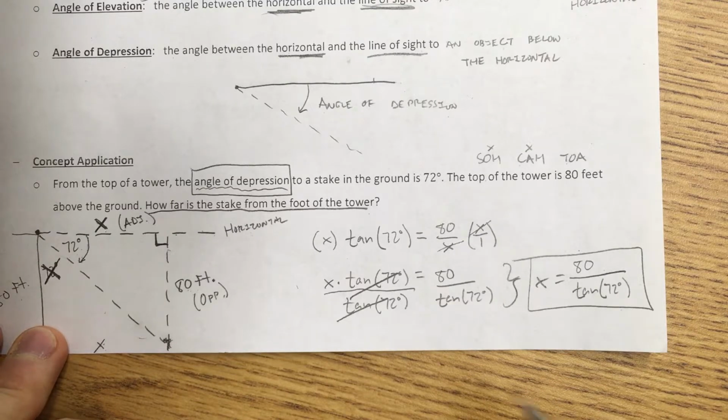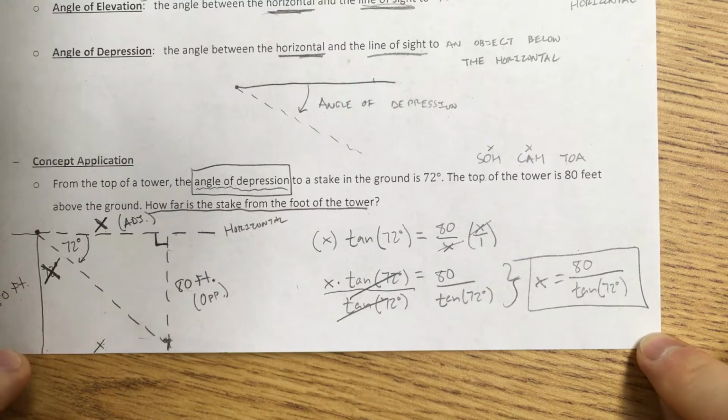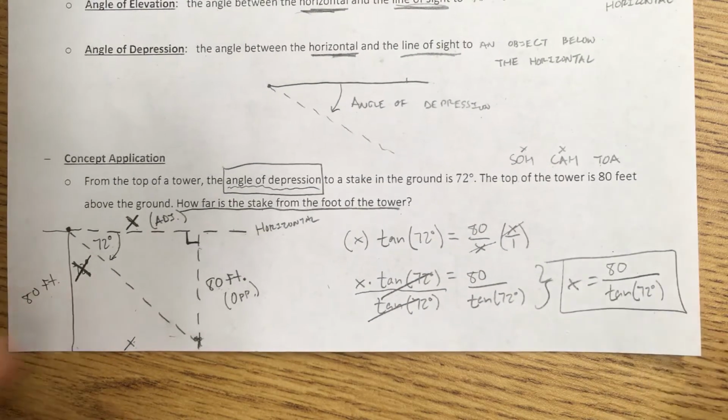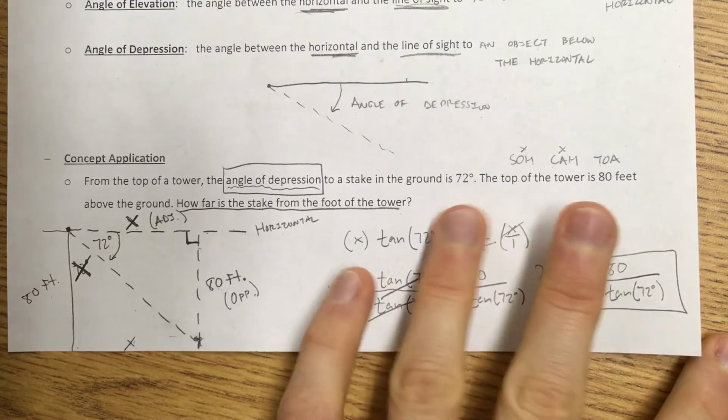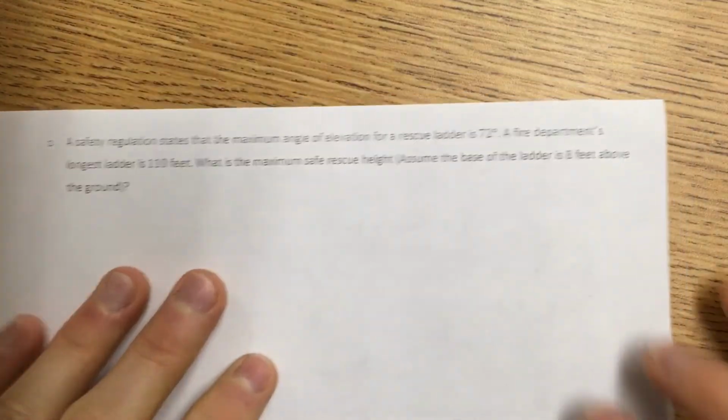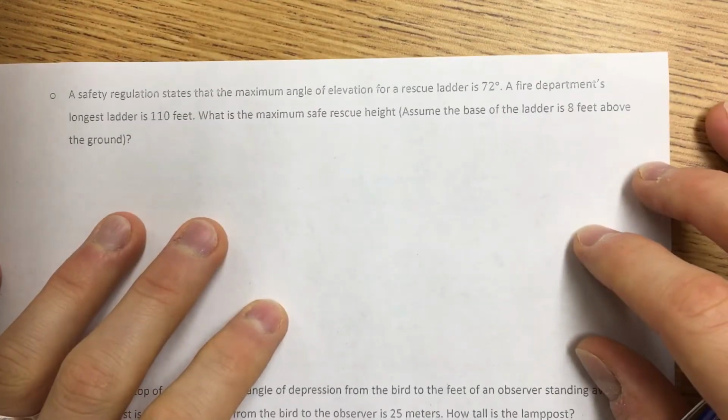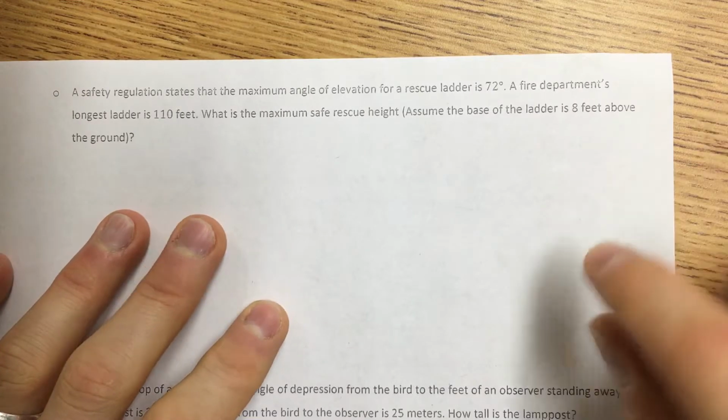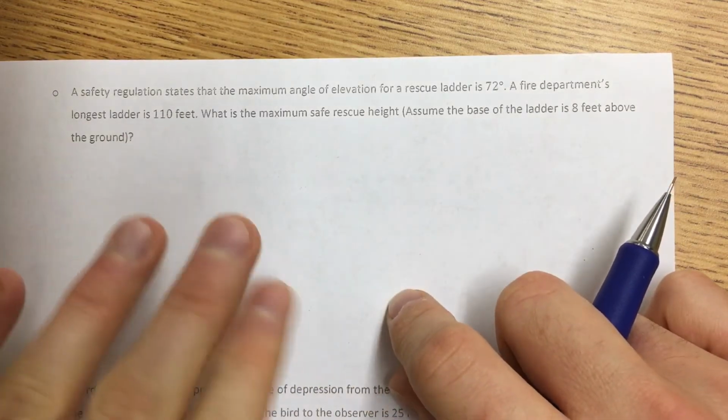Again, if you need to pause, rewind, ask questions, please feel free to do so. I'd love to answer any questions that you have about this. I'm going to scoot to the back side, talk about one problem here, and then let you solve. So in this problem, I'm going to let you try to set it up.